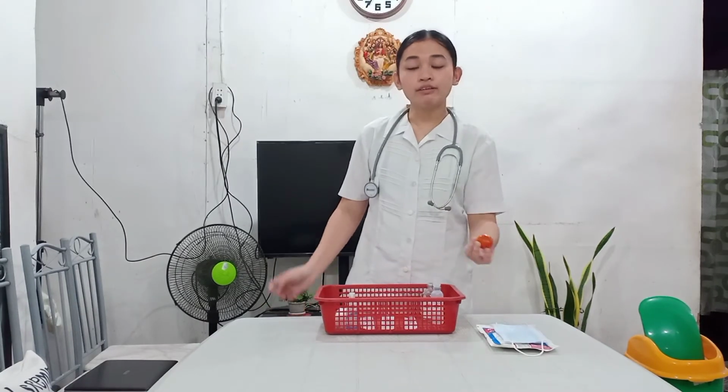I have here a tomato because I cannot administer parenteral medication in this return demonstration without the supervision of a licensed nurse. I will be using this tomato, assuming that this is my patient for today.